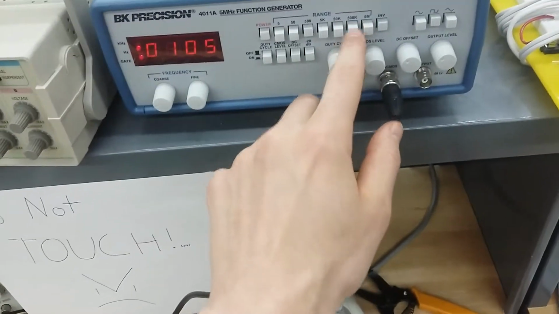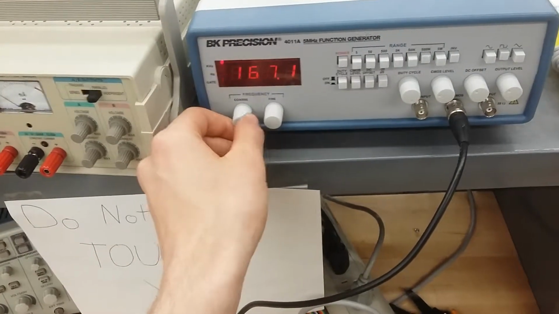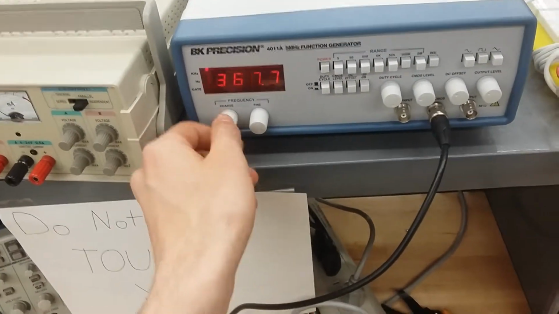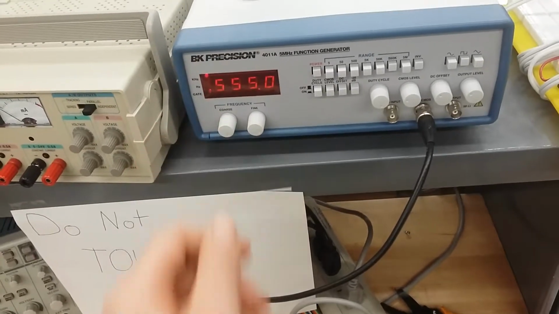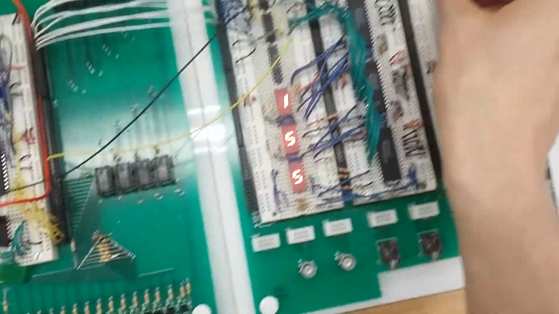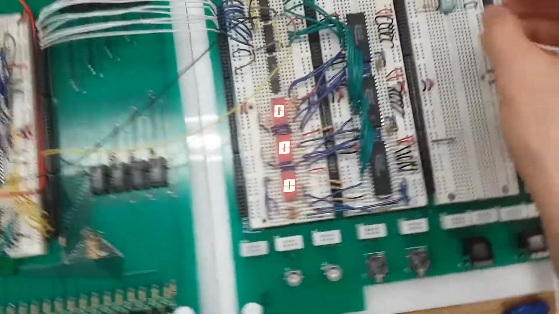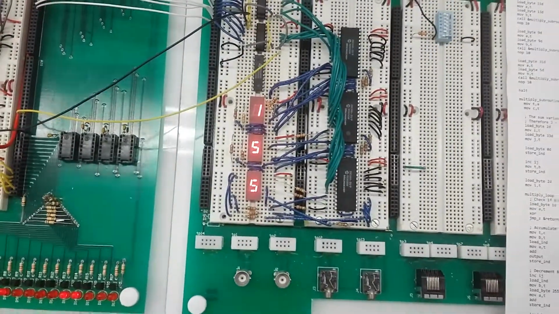I can run this much, much faster than what I had there. So let's crank this up. All right, let's run this really fast. I'm running this now at 555 kilohertz. So I'm going to reset. It's all zeros now. Then I'm going to flick this, 155.